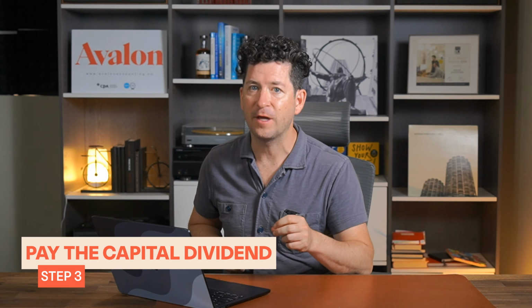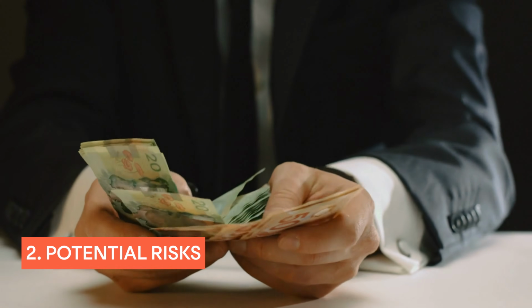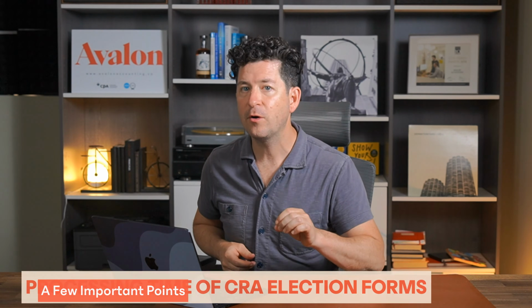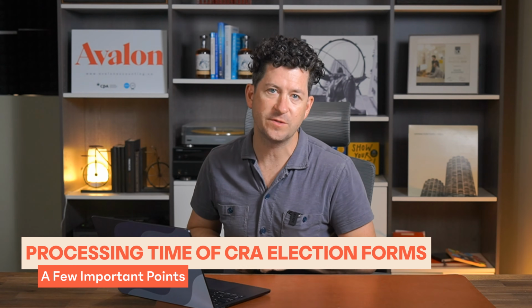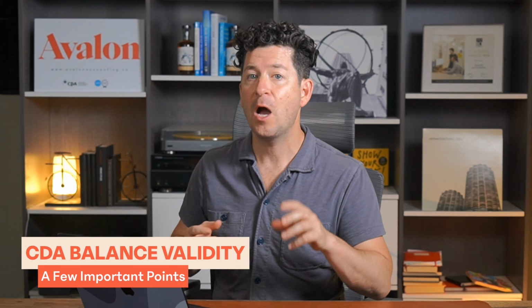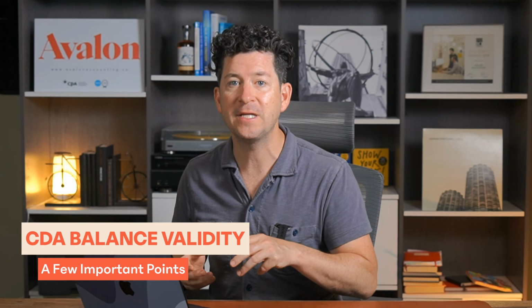Timing is everything. It's best to wait for CRA approval before paying out the dividend to avoid any penalties if there's a discrepancy. If you decide to pay the dividend before getting CRA approval and there's a disagreement about your CDA balance, you might face penalties. Right now, the CRA can take several months to process CDA election form requests, so plan ahead. The CDA balance is cumulative and doesn't expire. However, remember that the desired payment date must be after the filing date to avoid penalties.